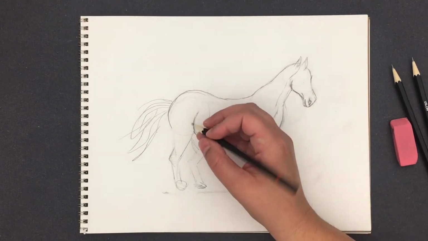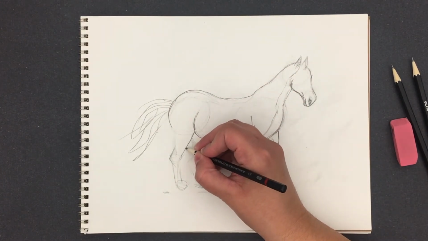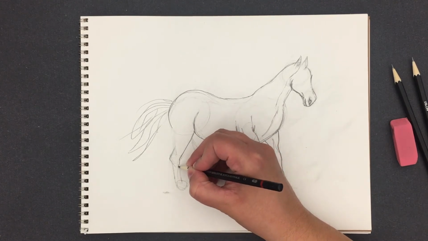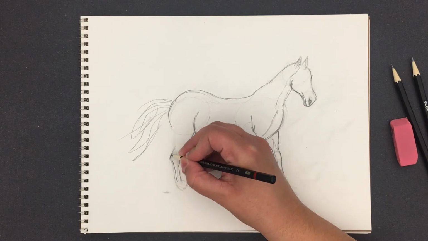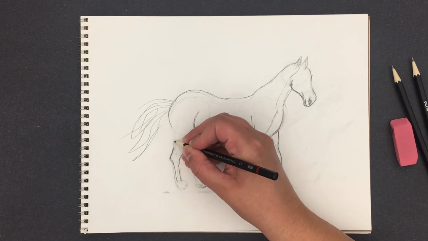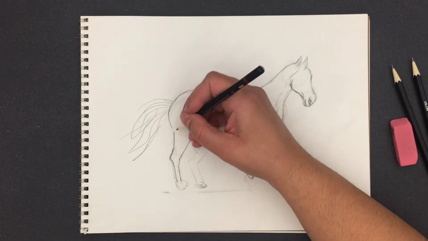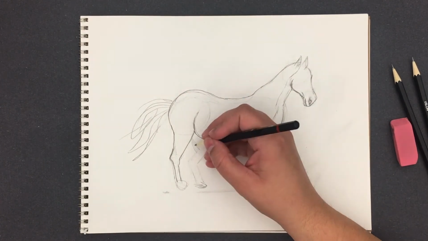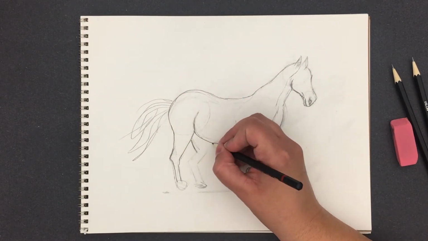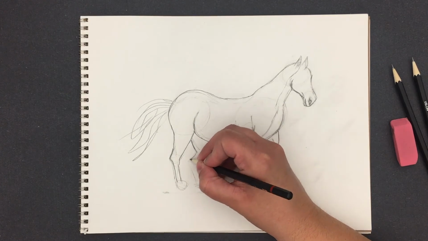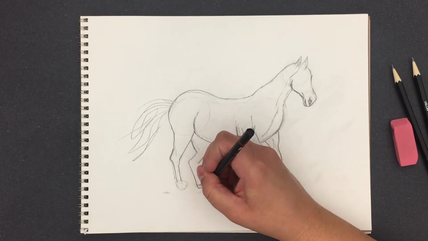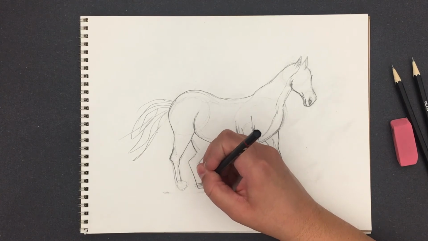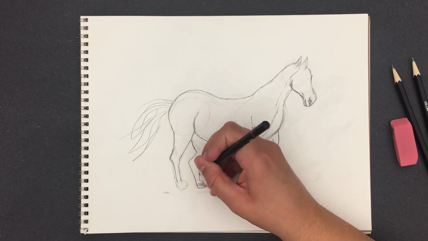Just curve up here and bring the line down for the back leg. And connect. Finally, the last leg here, and connecting.